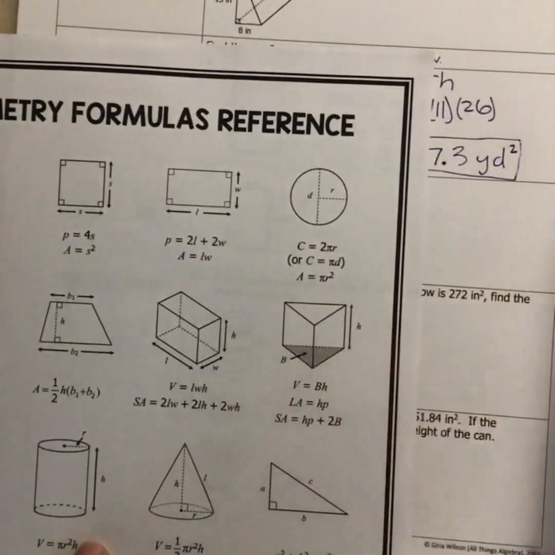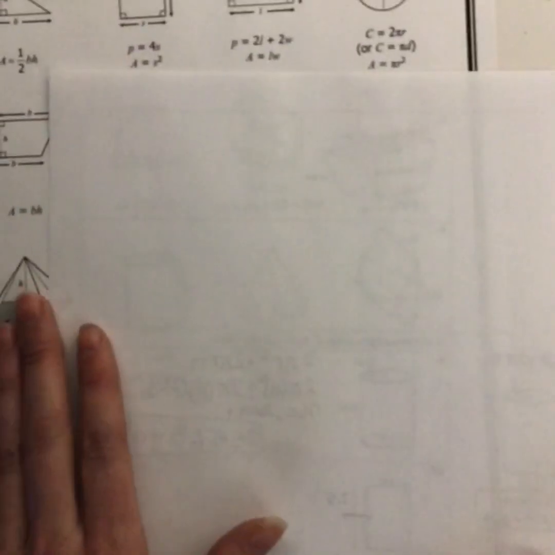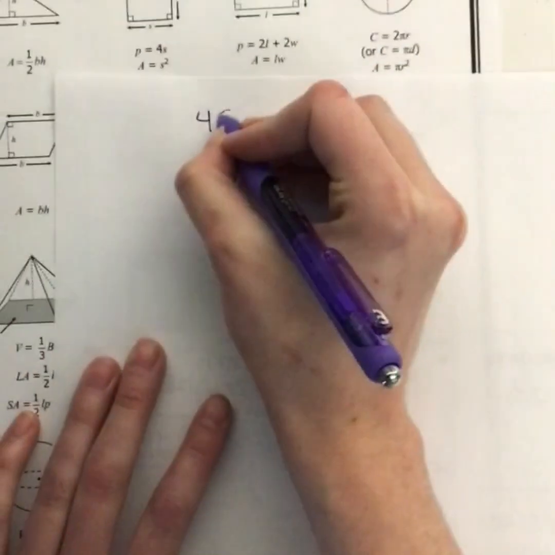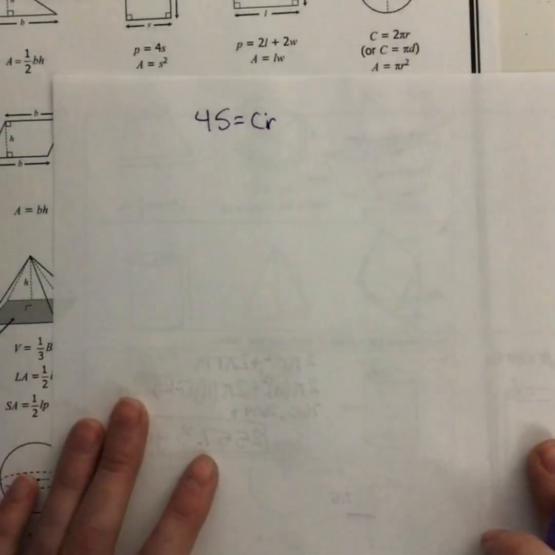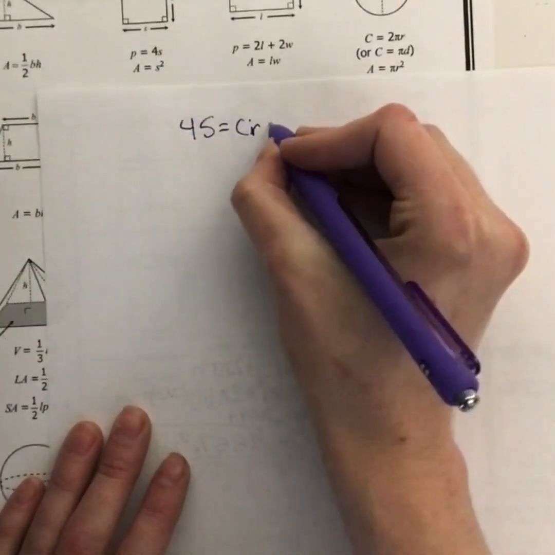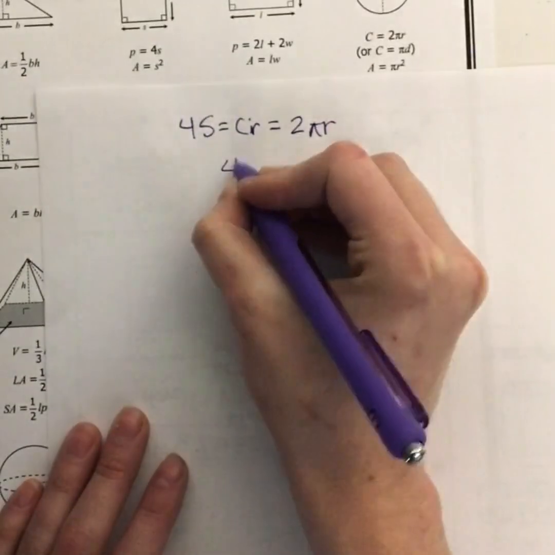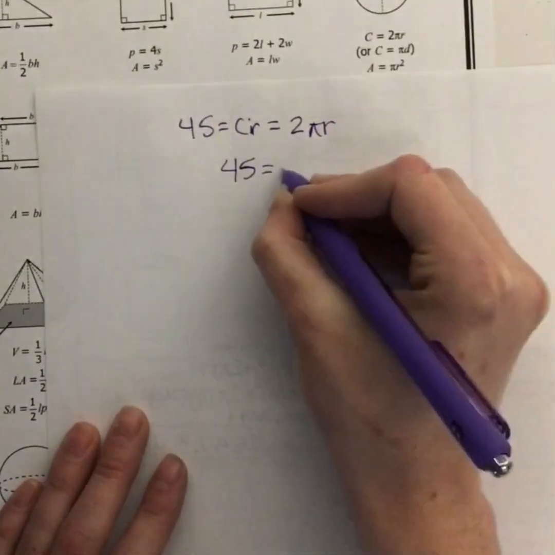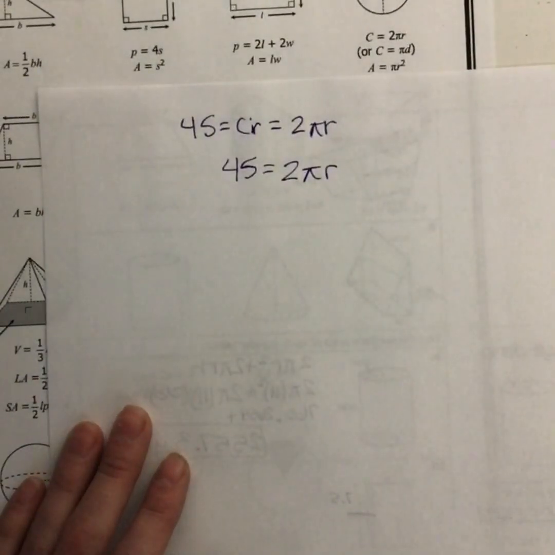So let's say that we get a circumference of, I'll use the back side here. Let's say we get a circumference of 45 is our circumference. And I want to figure out what my radius is. Well, we know that the equation for circumference is 2 pi r. So 45 is equal to 2 times pi times my radius.